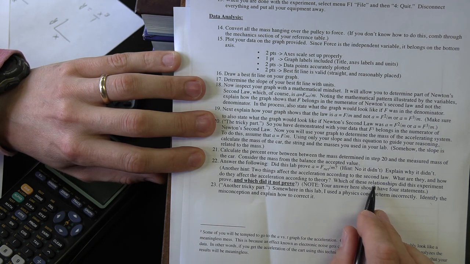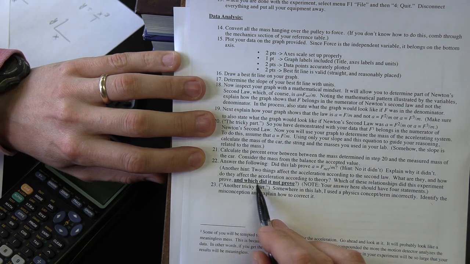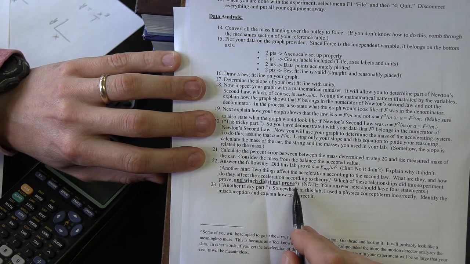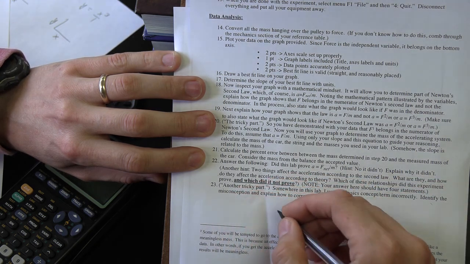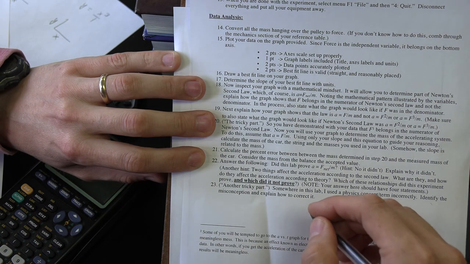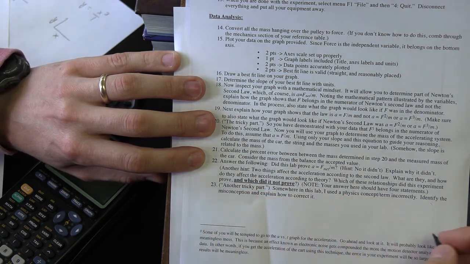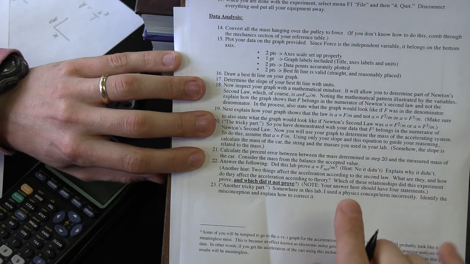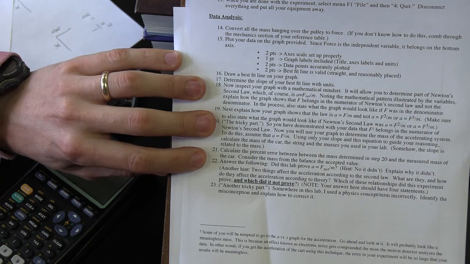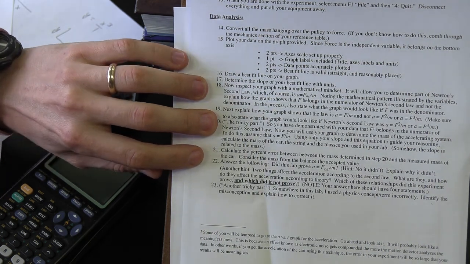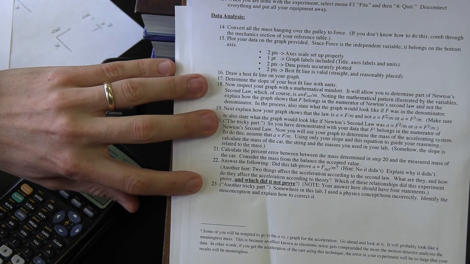And then here's 2 more points. Which of these relationships did this experiment prove? And which did it not prove? So you're going to say the 2 things, and you're going to say, this experiment proved the relationship, blah, blah, blah. It did not prove, blah, blah, blah. And there's your 4 sentences. Note your answer here should have 4 statements. Okay, so there's 22.